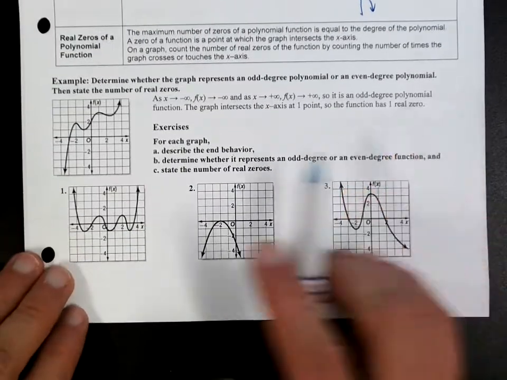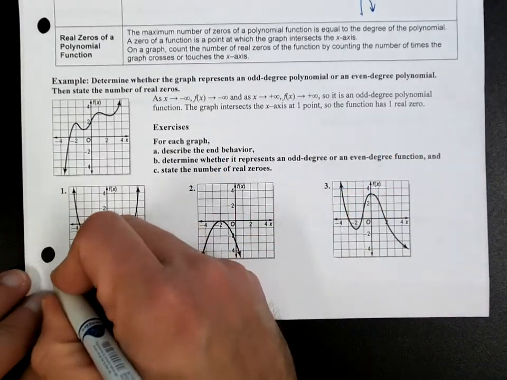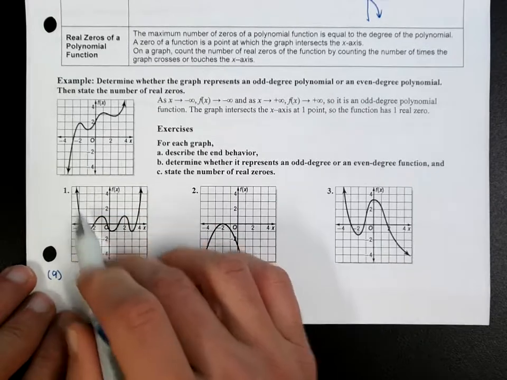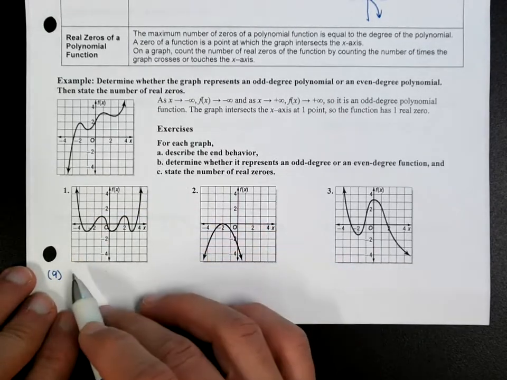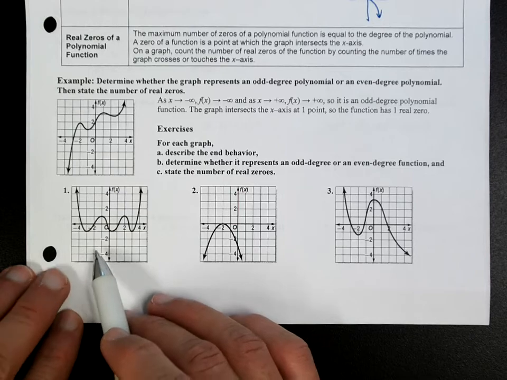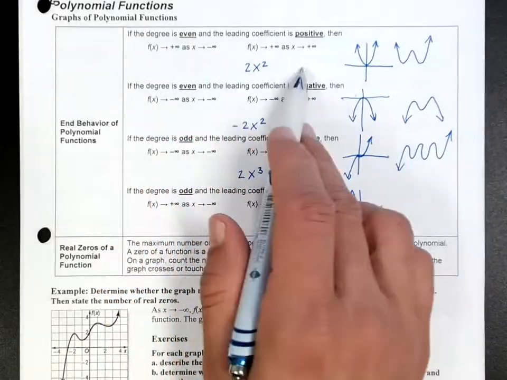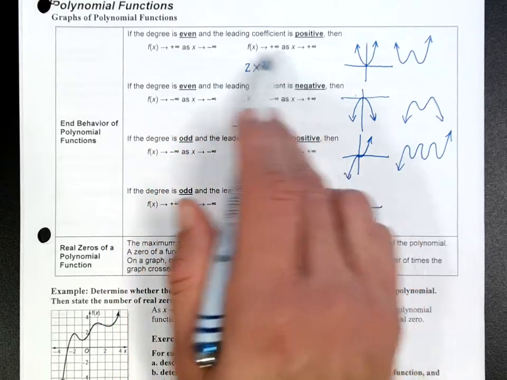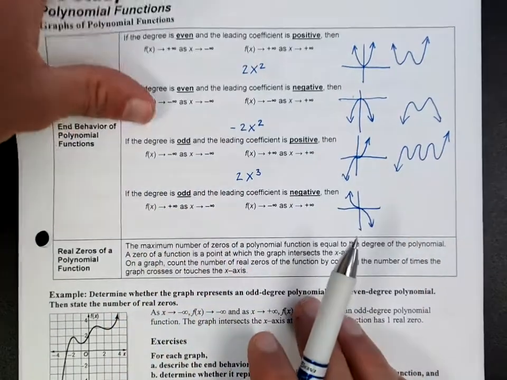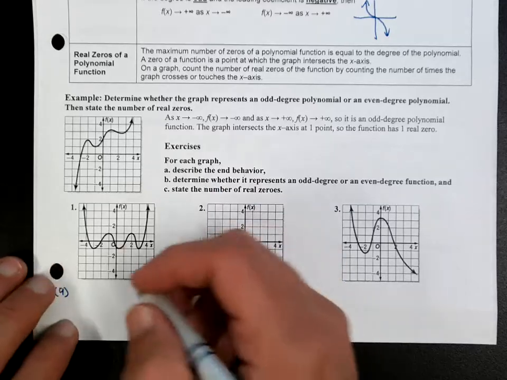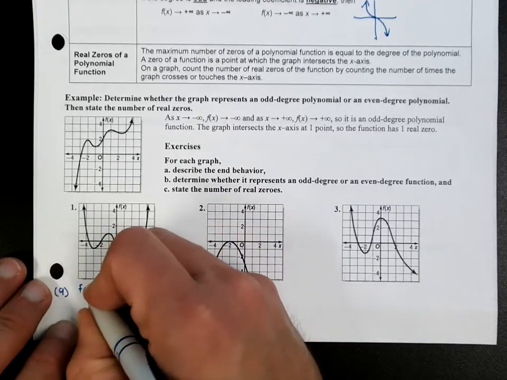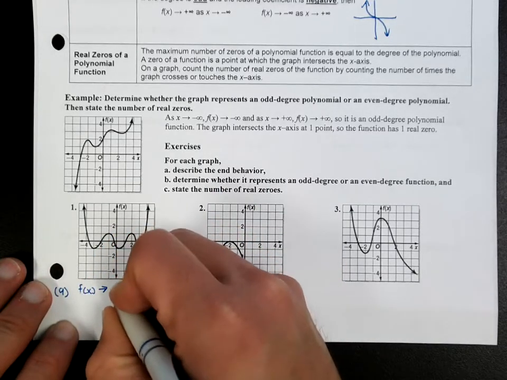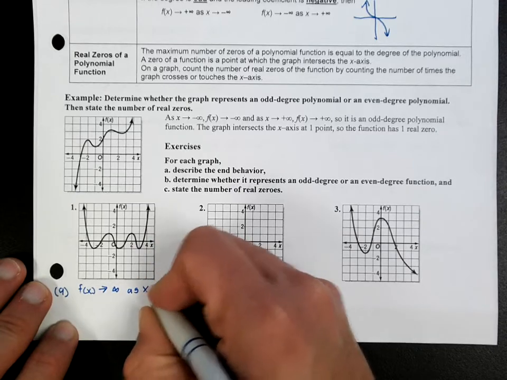On this one right here, they're asking us to describe the end behavior. Obviously you can see they're both going up. So for the end behavior, we're going to look up if it's degree even and positive. They're both going up, so the symbols are going to be exactly like this. Essentially all I'm writing is this again. I'm going to write as f of x goes to positive infinity as x goes to positive infinity.